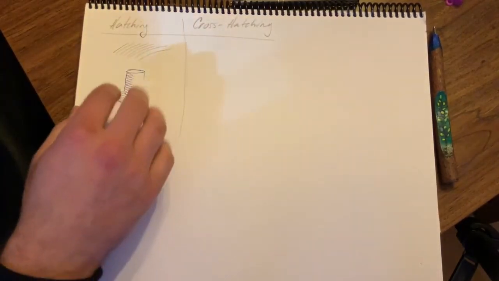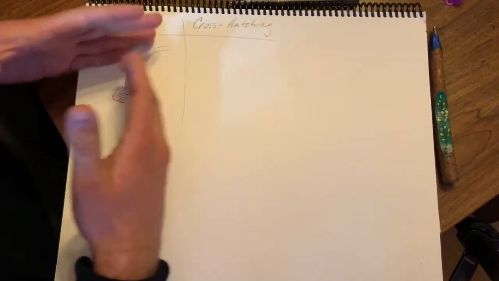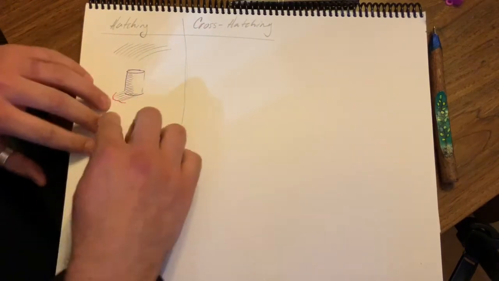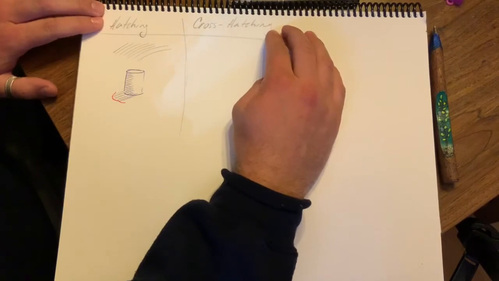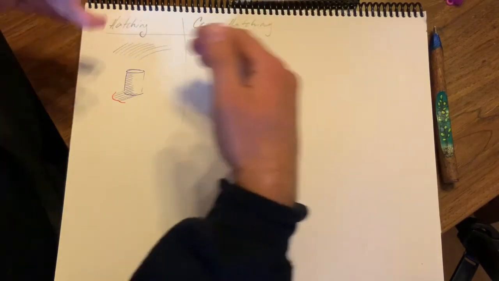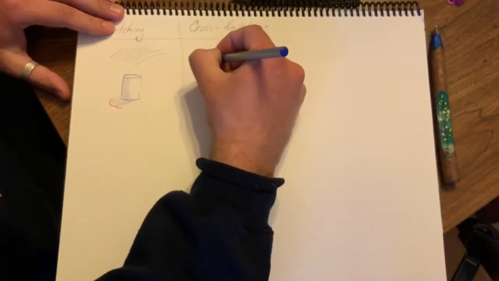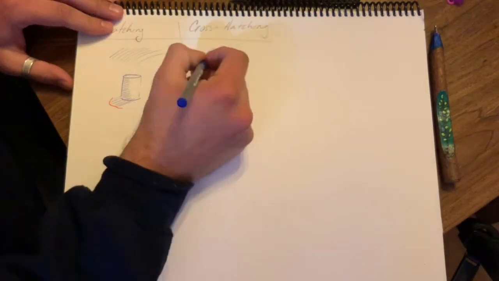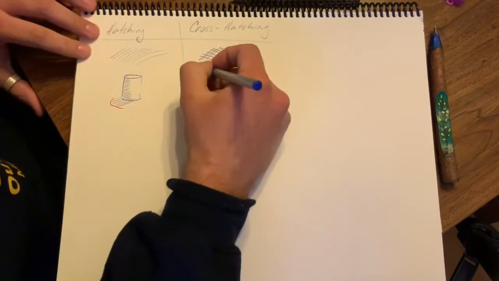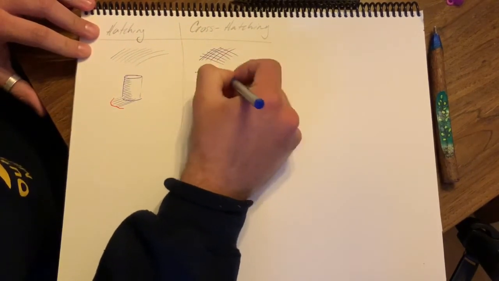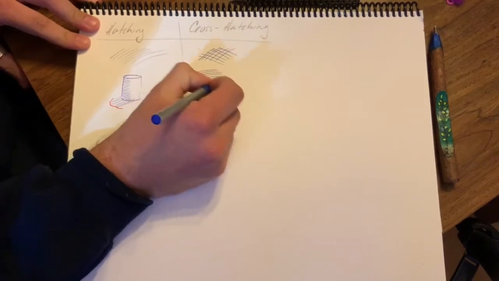Hatching is pretty simple. It's a tool that I use a lot in terms of creating a gradation scale using hatching and cross-hatching, because they're both often used at the same time or in the same artworks. Cross-hatching, linear marks, same sort of thing, but as the name suggests, they cross one another. So if we have that, we can cross it.